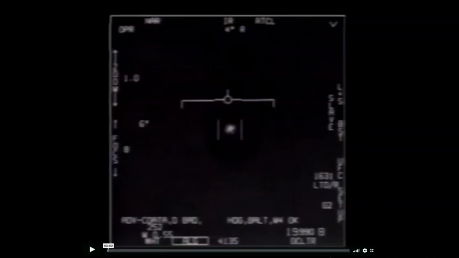So if you look at the top left corner, OPR is operate. NAR is narrow field of view, which is zoomed in. IR at the top middle means it's in infrared mode. So instead of seeing color, you're seeing temperature variations.